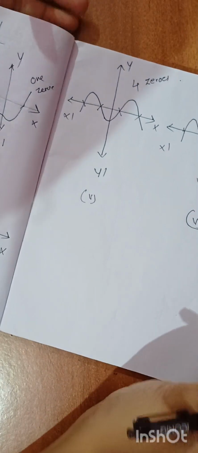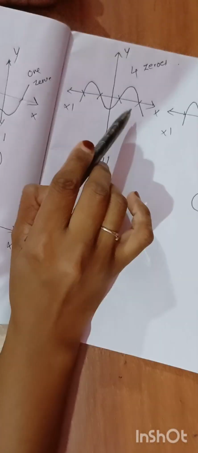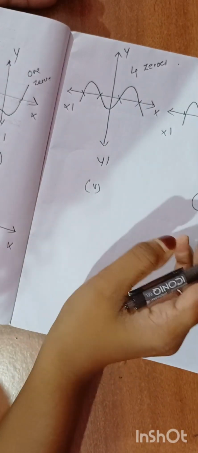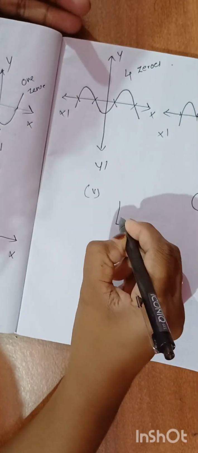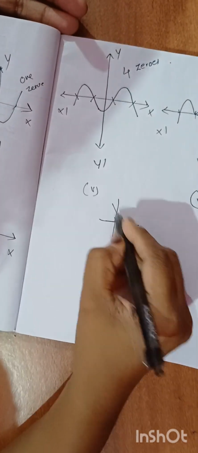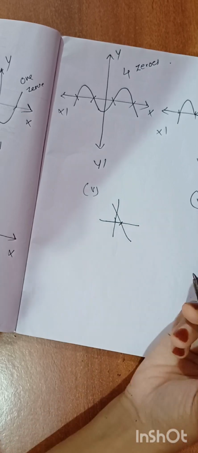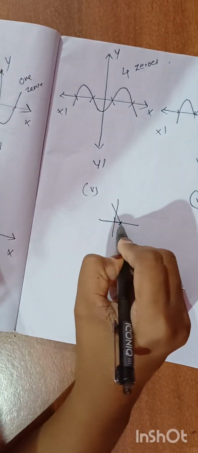So again I am repeating, in order to find out the zeros from the graph, you have to check whether the given graph is a curve or a line. If it is like this one also, intersecting the x-axis at one point, it is also considered as a zero.